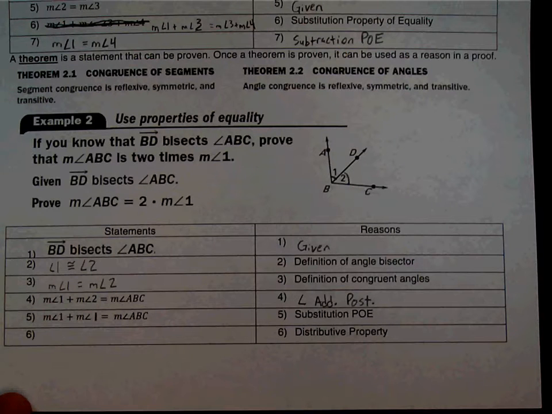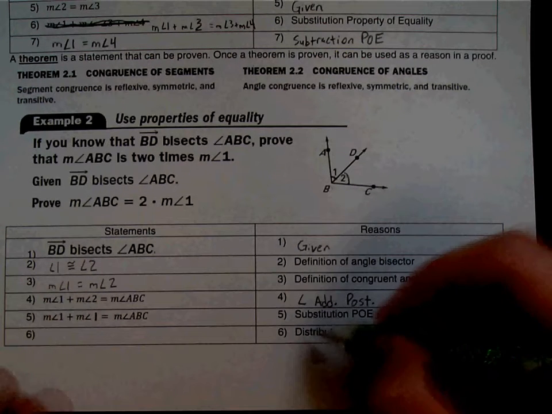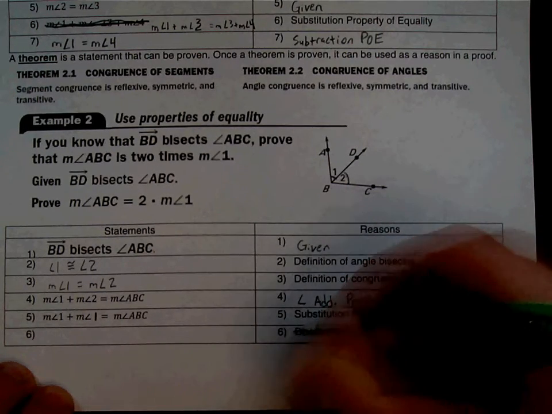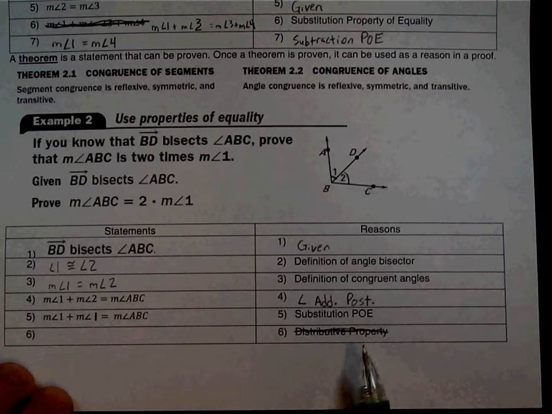And then you see line number 6. It says to use distributive property. That doesn't make sense. It's a stretch. Maybe you could think of this as distributive, kind of, but you can kind of work backwards from distributive. I would rather switch properties, so I'm going to cross that out. You can do it. It's not the way I want to think about it.